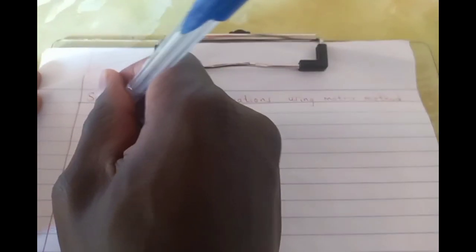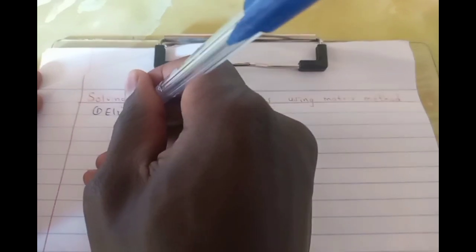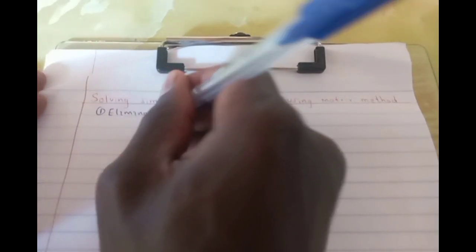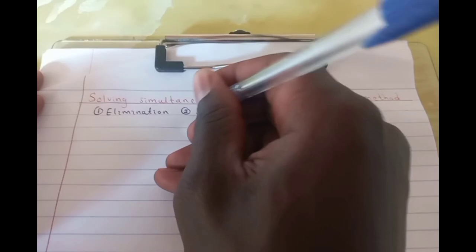In this video, we will be looking at solving simultaneous equations using the matrix method. There are a number of ways of solving simultaneous equations. One of them is the elimination method. The second one is the substitution method.